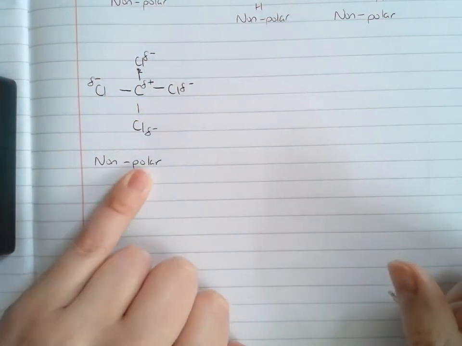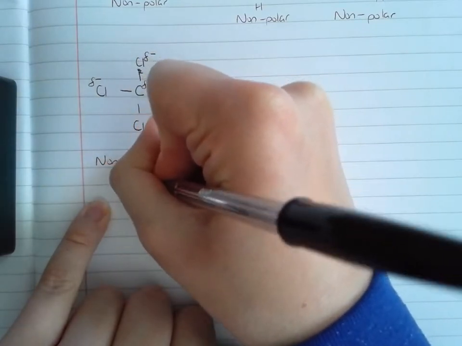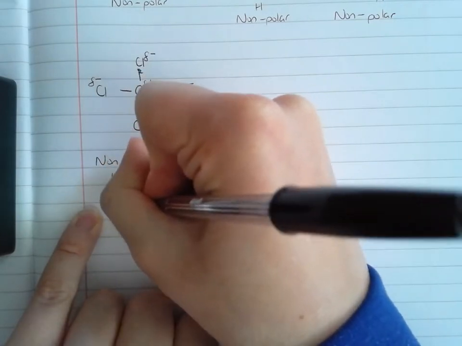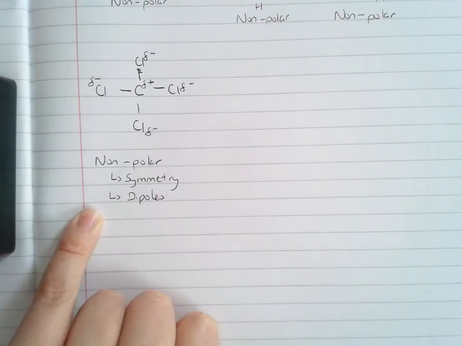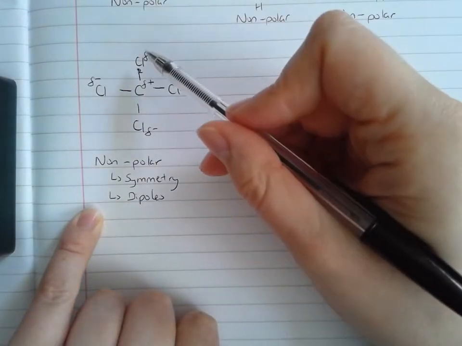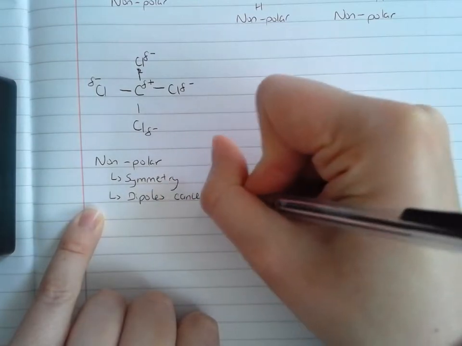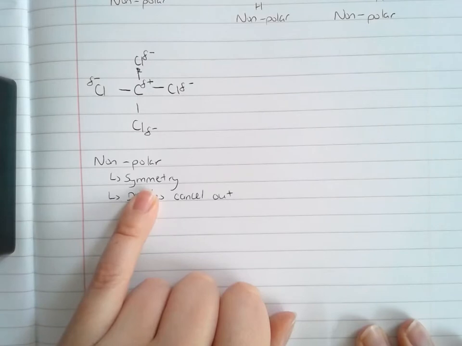And we say the reason it's non-polar is because you have got symmetry within the molecule. And because you've got symmetry, all of those dipoles, and remember, dipoles is just that separation of charge across a covalent bond, so the delta positive, delta negative, all of those dipoles effectively just cancel each other out. Because you've got symmetry.